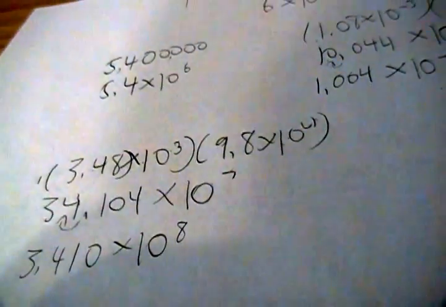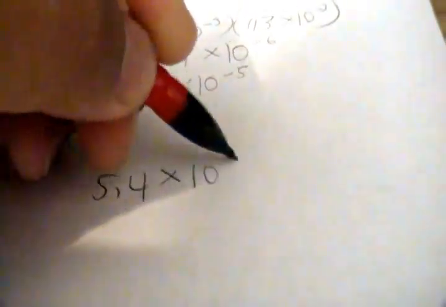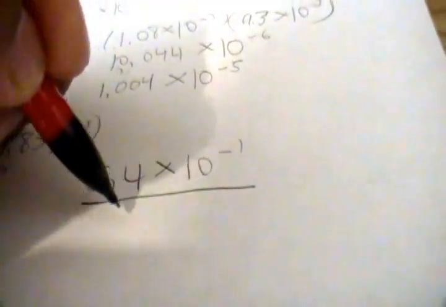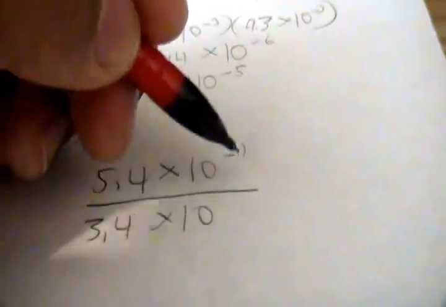All right, let's do something now with division. We have 5.4 times 10 to the negative 1, divided by 3.4 times 10 to the 1.